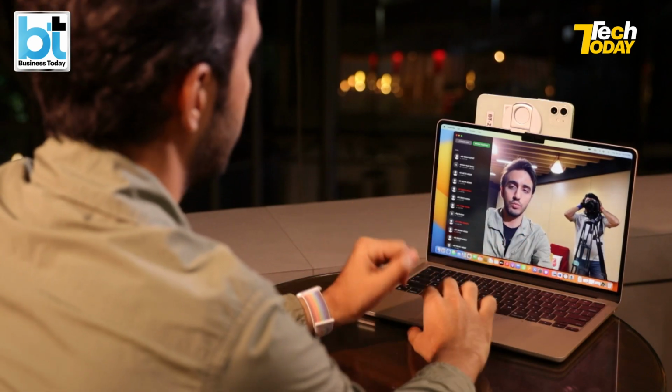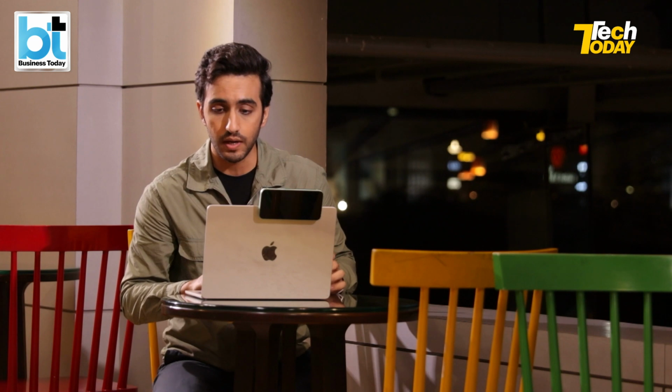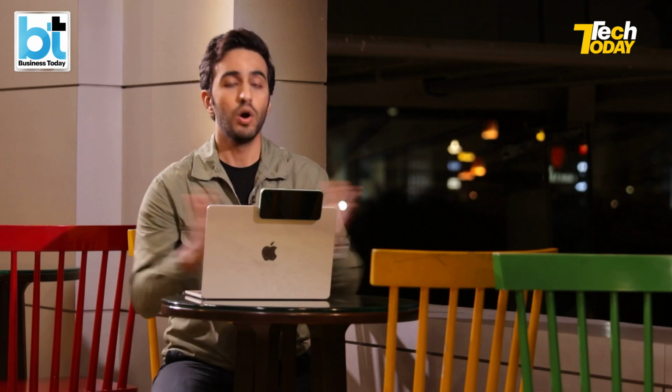Of course, you need to put continuity camera on iOS 16 on your iPhone. Then it shows up over here. The cool part is it's not restricted to the ecosystem and just works on FaceTime. It works on FaceTime, of course, but it also works on Zoom and other video calling apps.